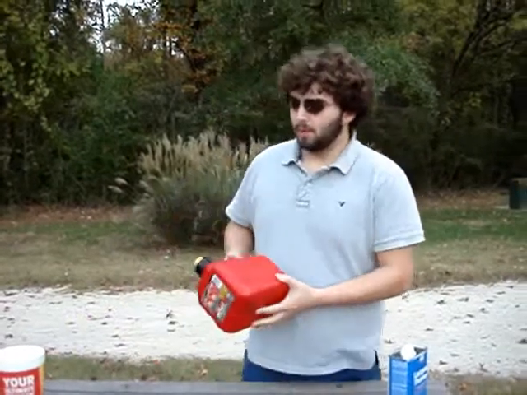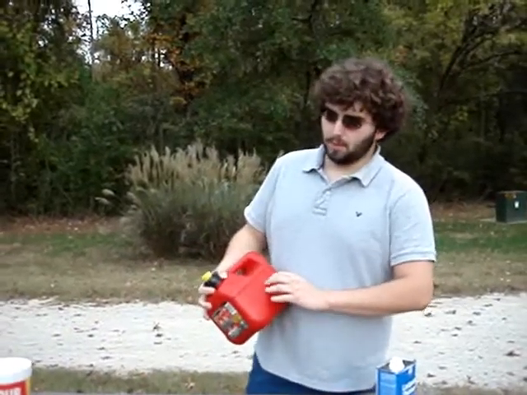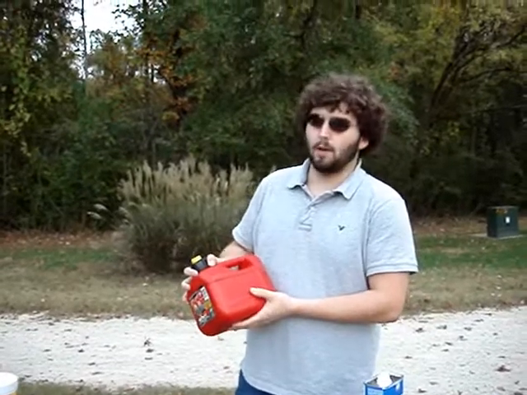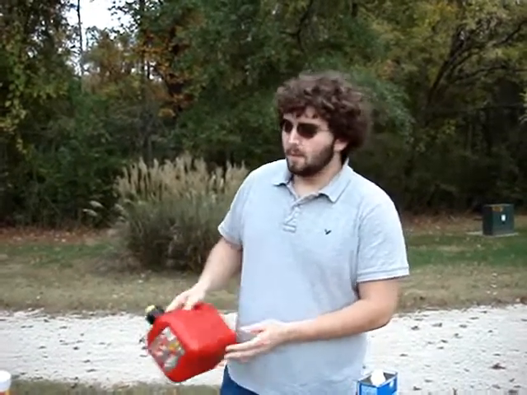This is an example of what not to do for a secondary container on a job site. Normally, you would use something like this. This is supposed to be used for gasoline, but it would be an approved container to transfer just about any volatile chemical on a job site.